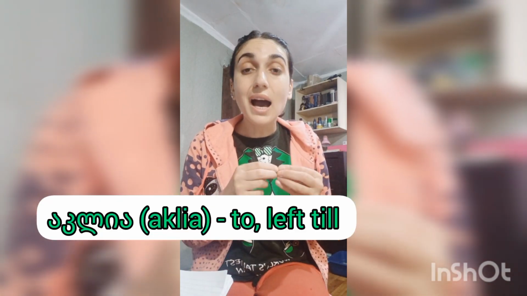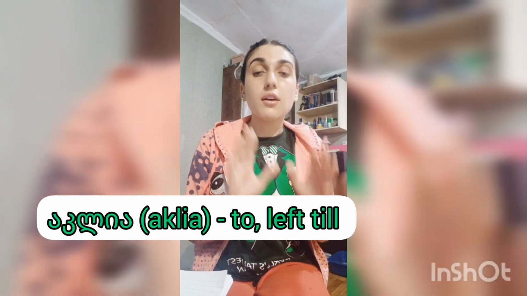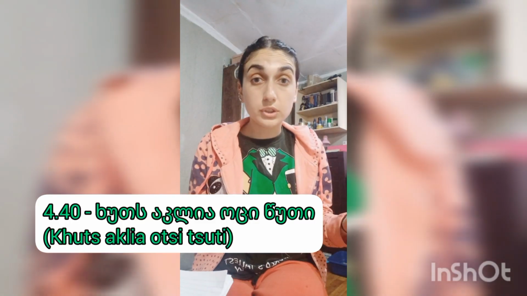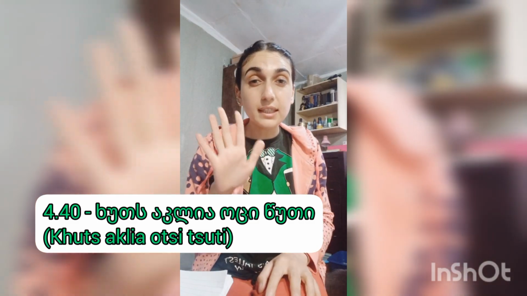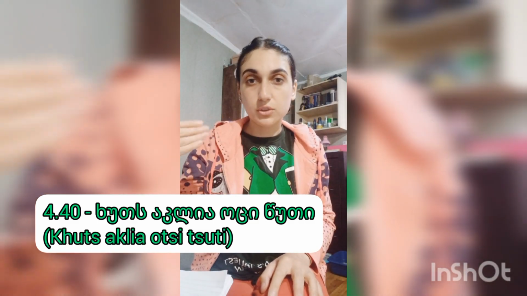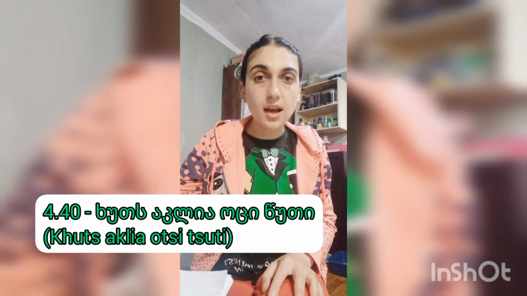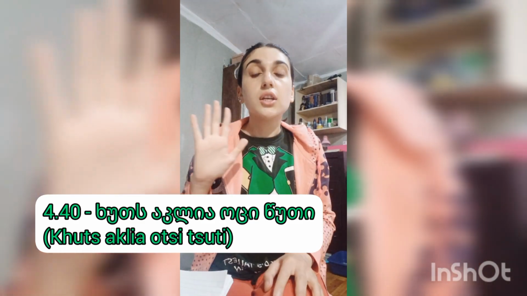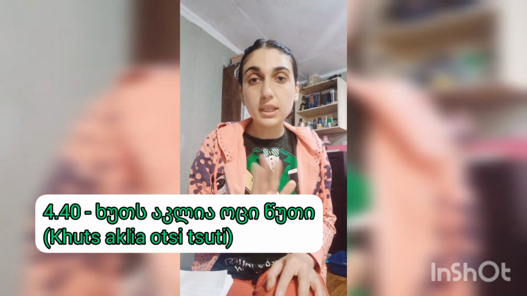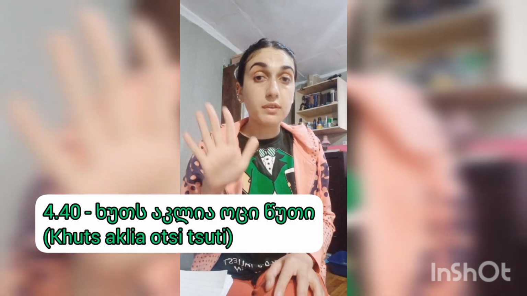After 30, again we read 1 extra, and we use the word aglia. For example, it's written 4 and 40. 4:40. So it is 20 to 5. In English also they read 1 extra after 30, after half. So it's written 4:40. We will read it not 4, we will read it 5.